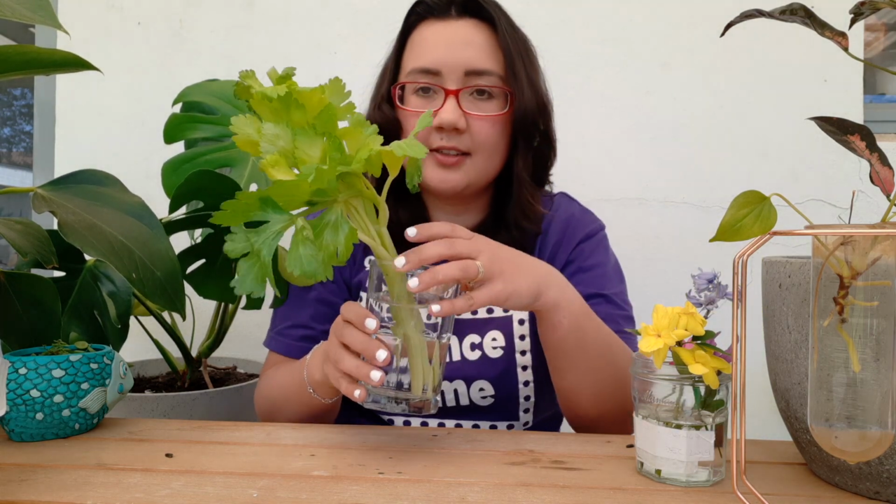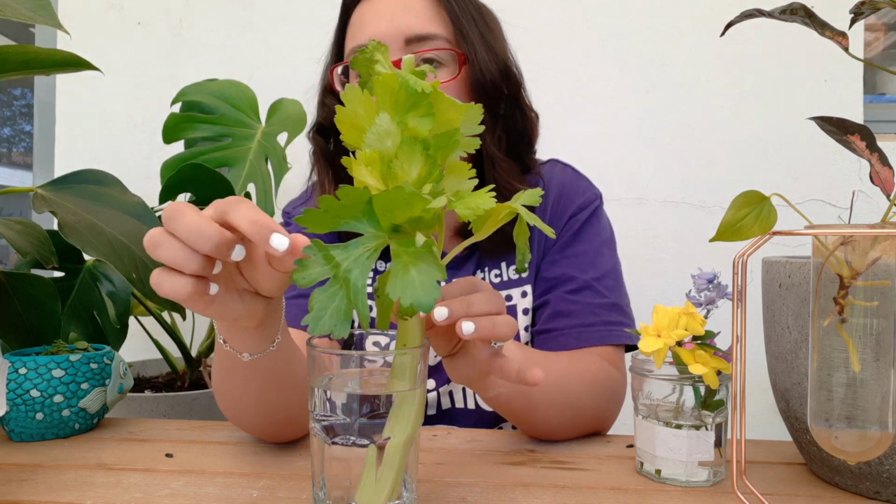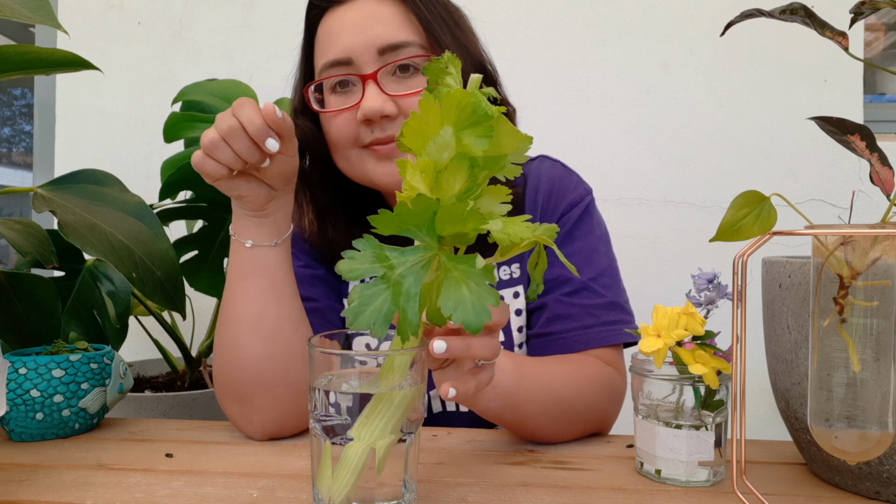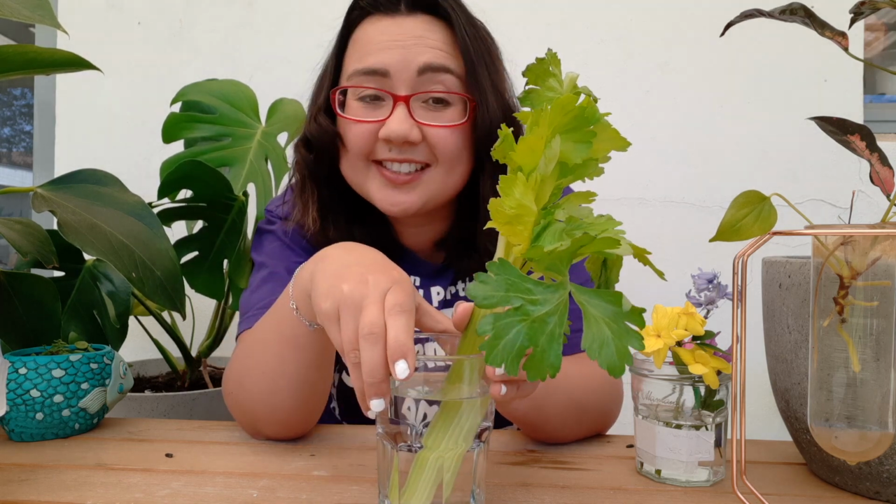See if you recognize this vegetable. This is celery. I love to eat celery. But celery has 2 other parts that we haven't spoken about yet. What are these parts here? These are the leaves of the celery.